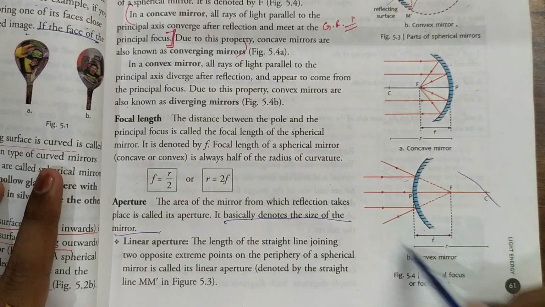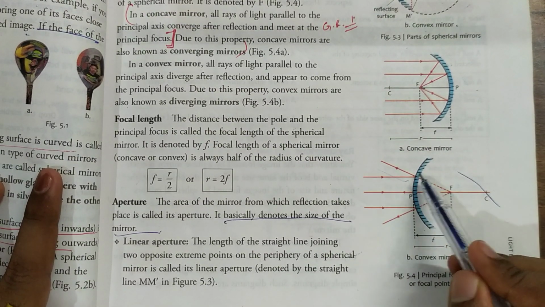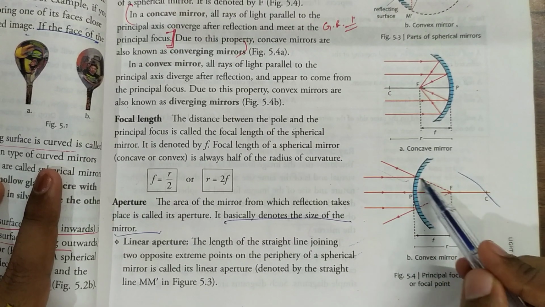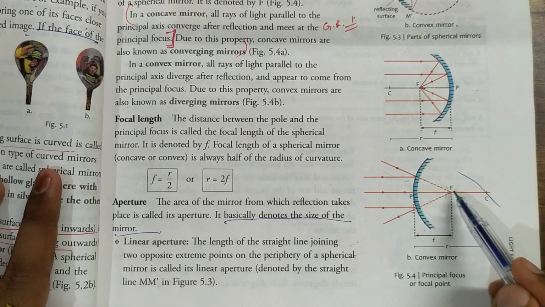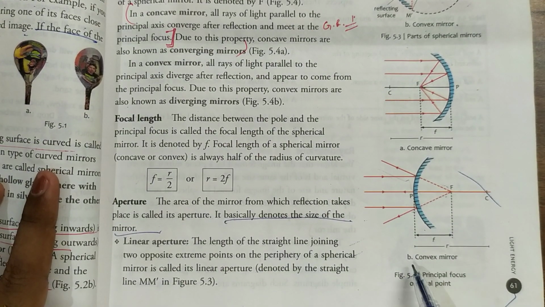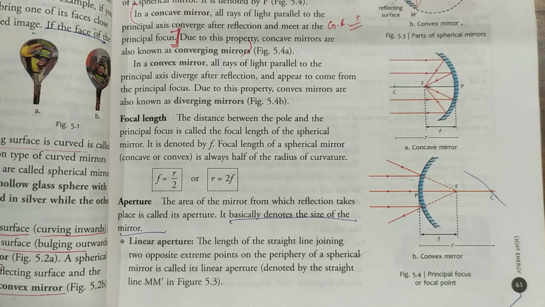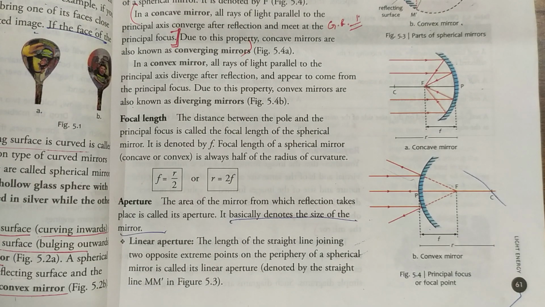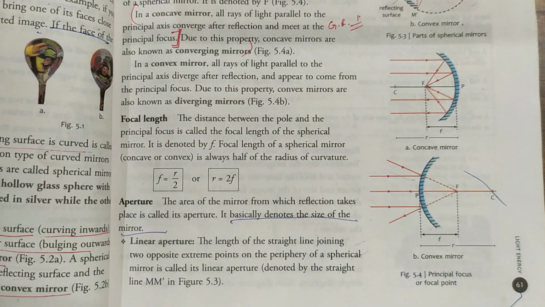See, this is the case of a convex mirror. Rays are coming and diverging. And if we extend these backward, we will feel that the rays are actually coming from the principal focus only. In which case? In the case of a convex mirror. So I hope children it is clear to you. Fine. Now the next part will be coming very soon, in which I am going to explain from focal length.